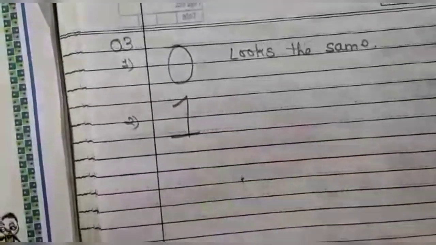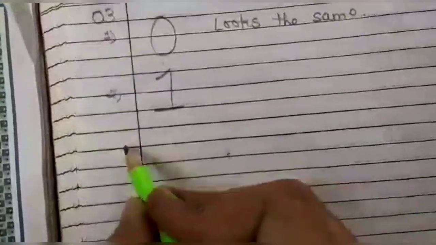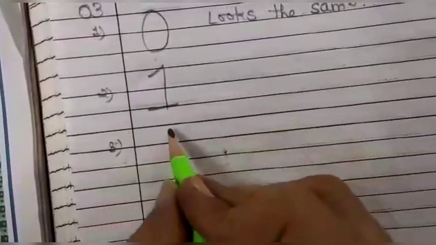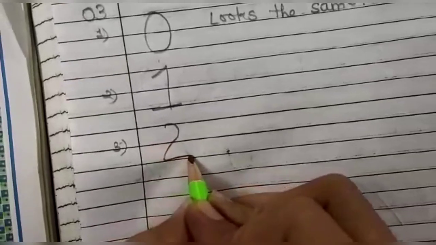1. When we take a half turn of that, it is not appearing the same, isn't it student? It is not appearing the same. Next, two.